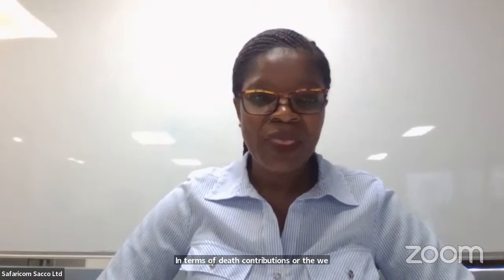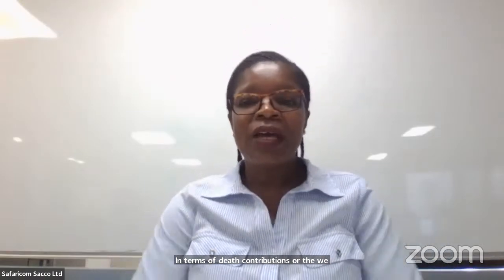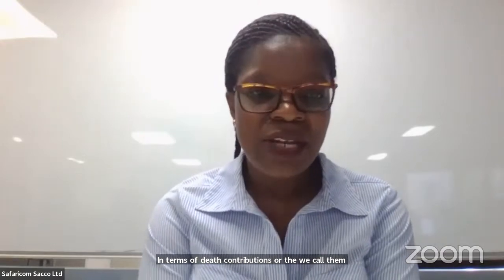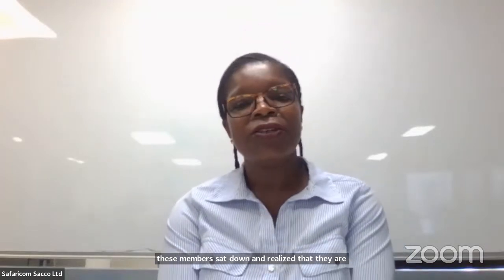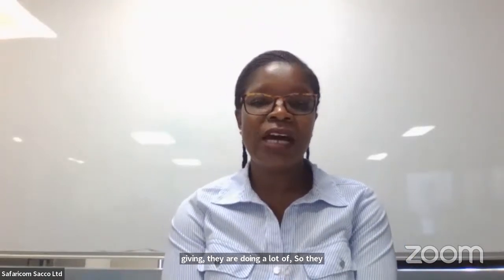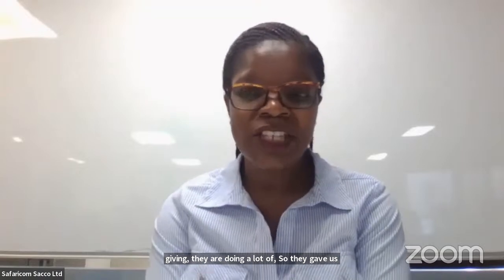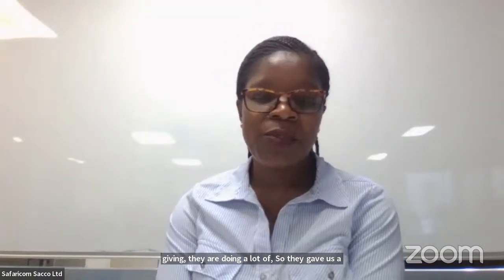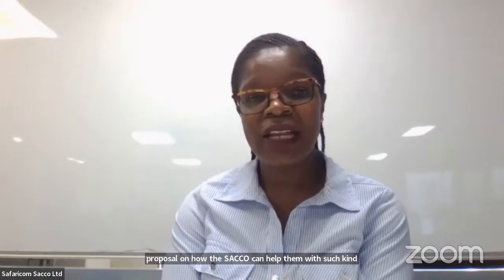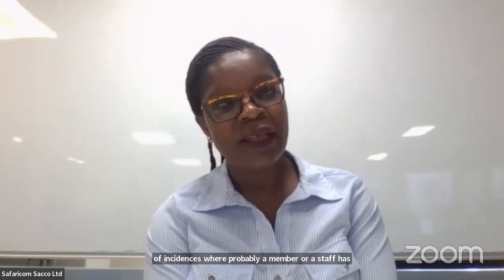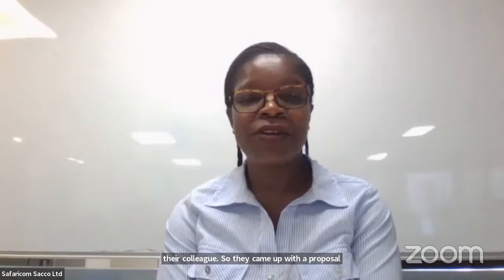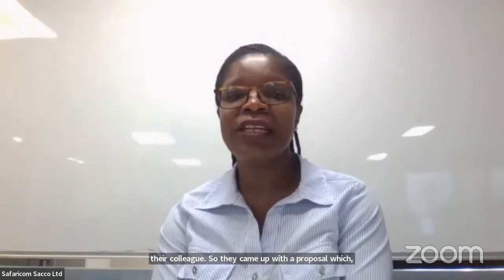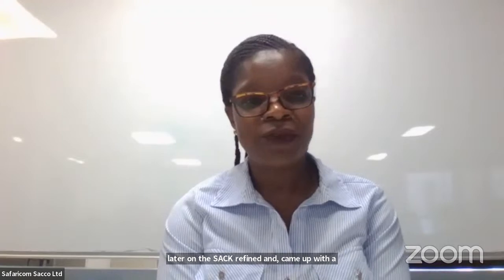These members sat down and realized that they're doing a lot of changas. So they gave us a proposal on how the Sacco can help them with such incidences where a member or a staff has lost a loved one and they're looking for ways to support their colleague. The Sacco later refined it and came up with a benevolent scheme, which we call Hand of Comfort.